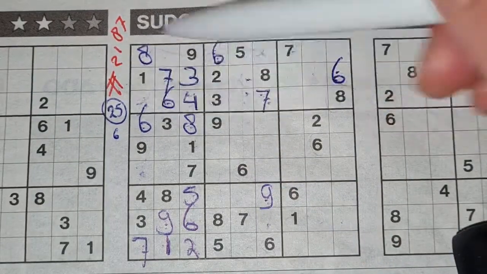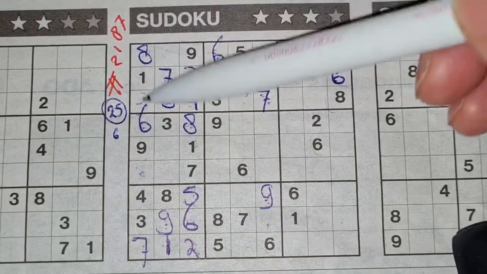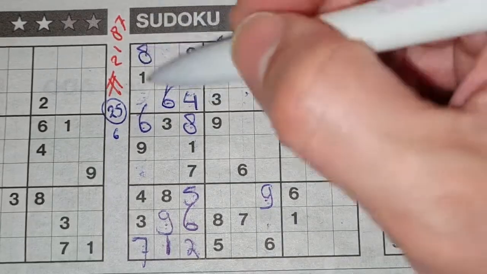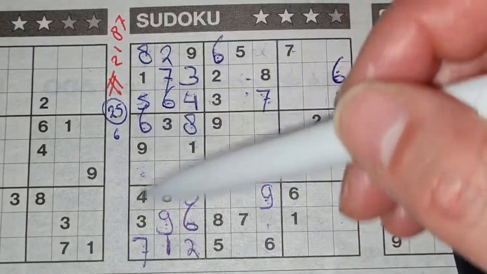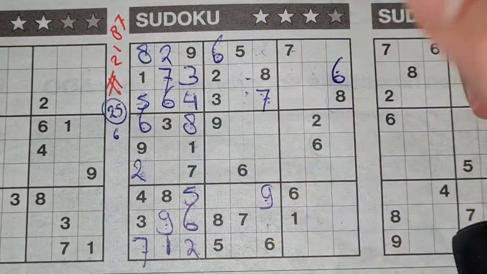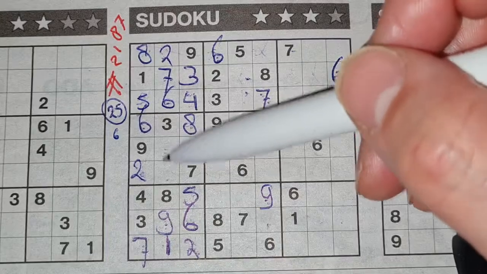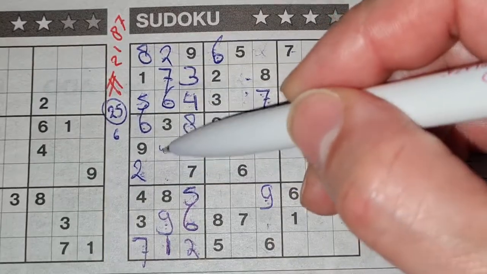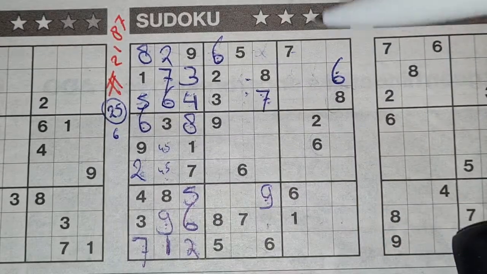2 numbers left in this big square for the numbers 2 and 5. We see here 5, no 5 there. 5 should be here and the 2 goes there. 1 number left in this first column for the number 2. 2 numbers left in this big square for the numbers 5 and 4. 5 and 4. I cannot fill this yet. Need to mark those 2 boxes.